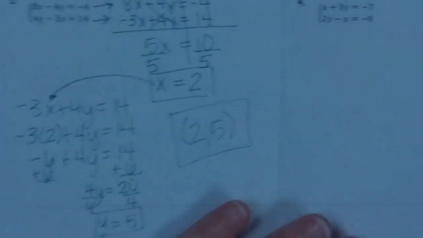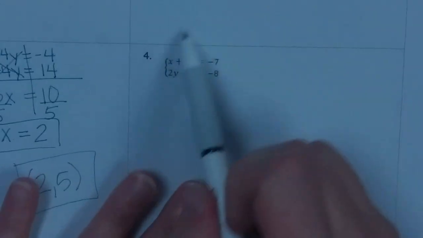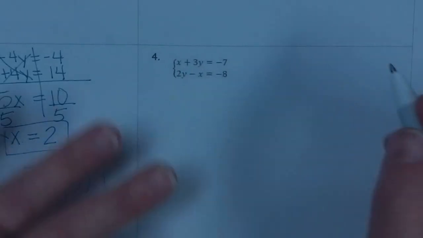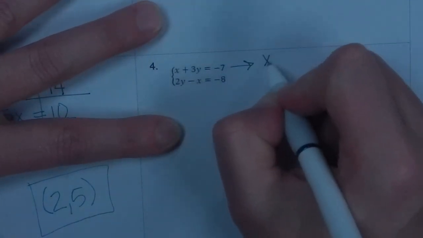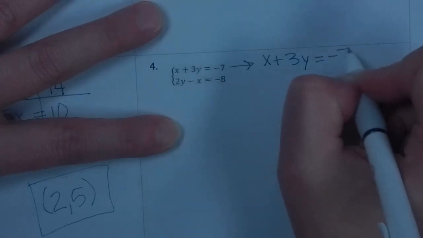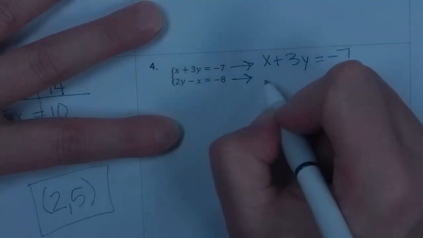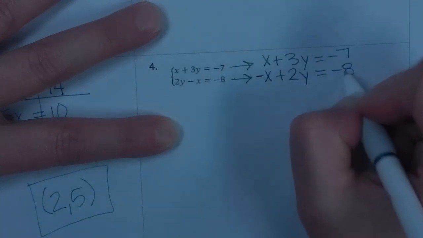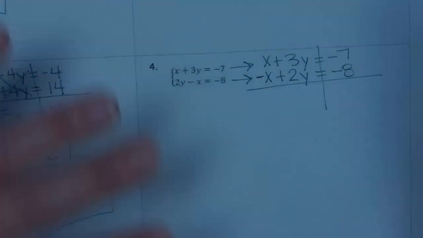All right, next up we got number 4. Same problem on number 4. I noticed straight away that the x and the y are not lined up. So let me go ahead and line them up. So it's x plus 3y equals negative 7. And this one changes to negative x plus 2y equals negative 8. So now they're all lined up.